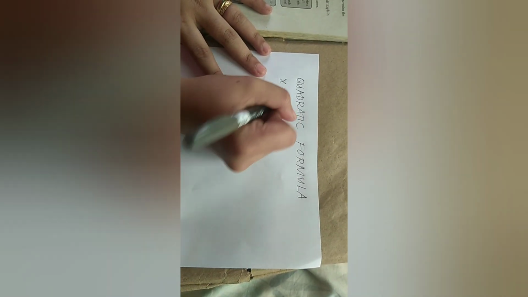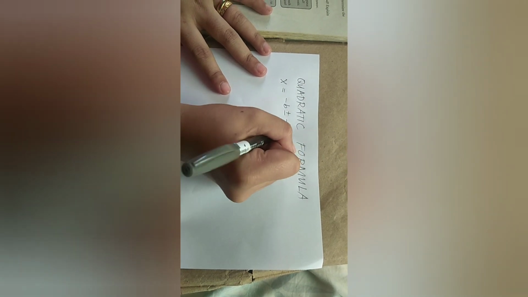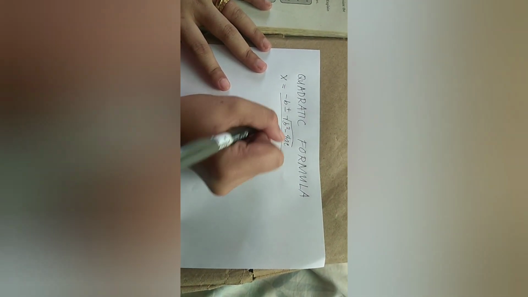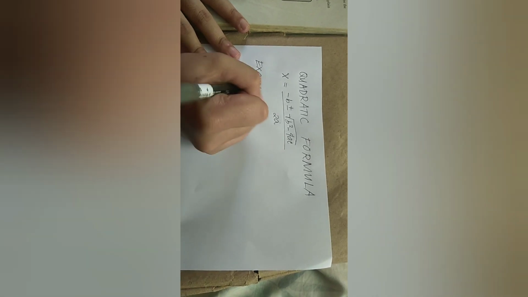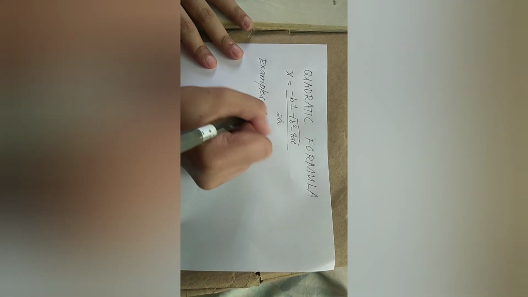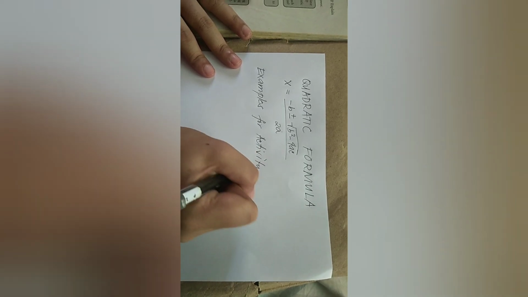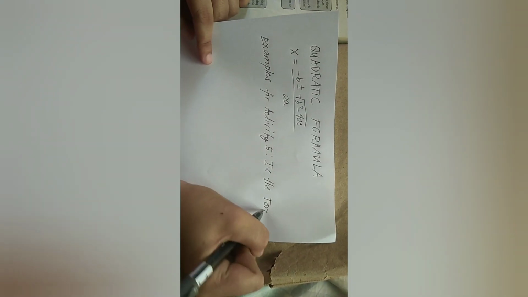So, this is the quadratic formula. X is equal to negative b plus or minus the square root of b squared minus 4ac divided by 2a. Examples for activity 5 is the formula effective.